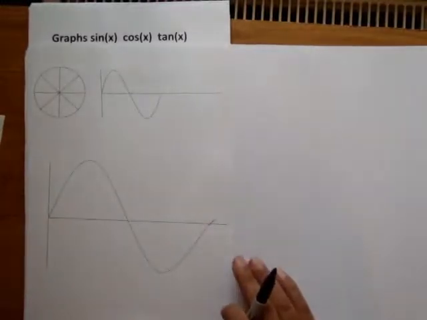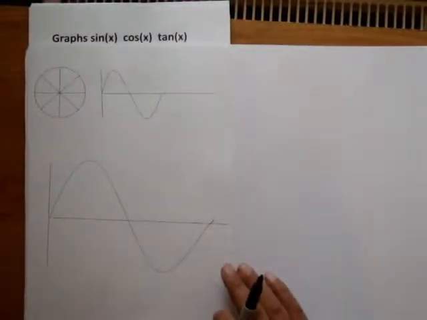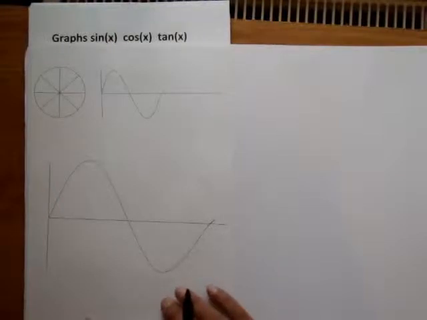When we're drawing the sine curve, we need to know where the values for sine came from. They actually come from the unit circle.